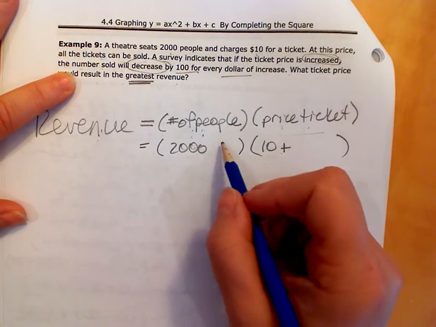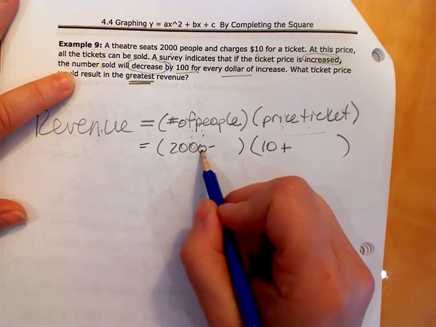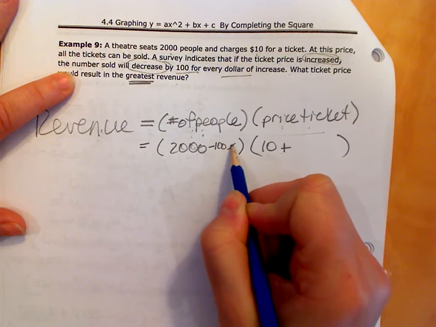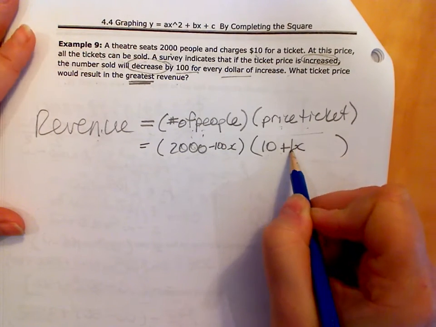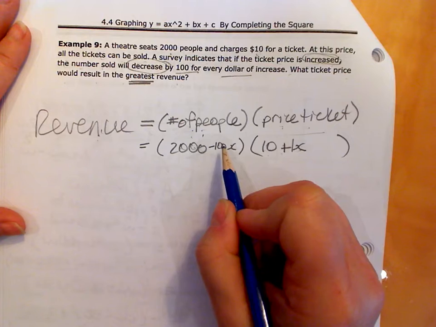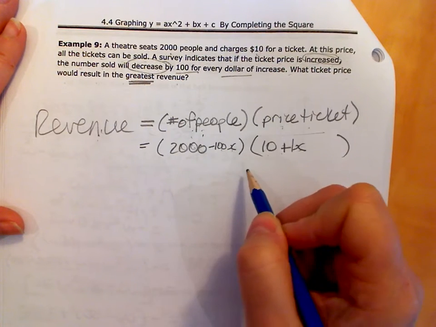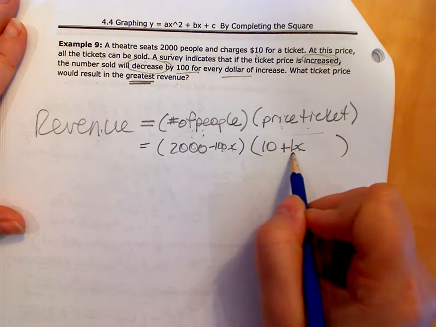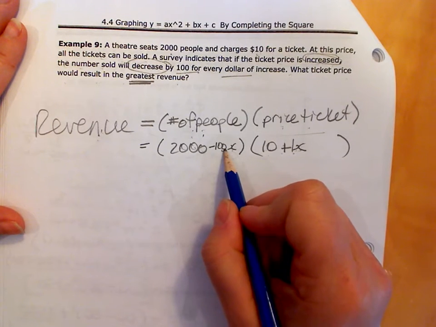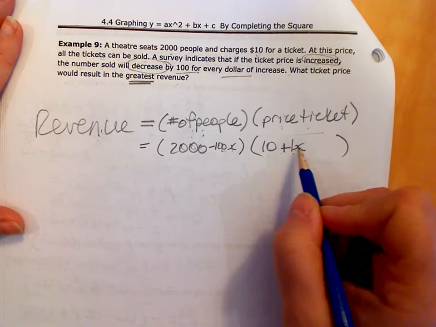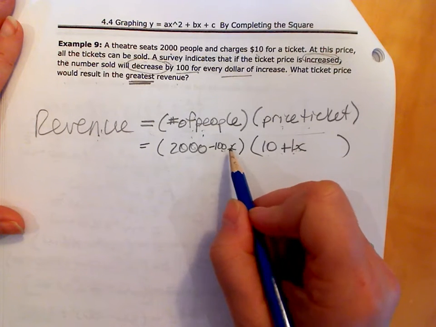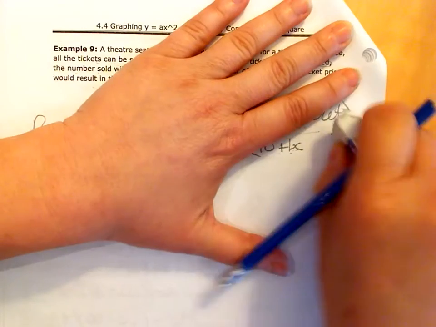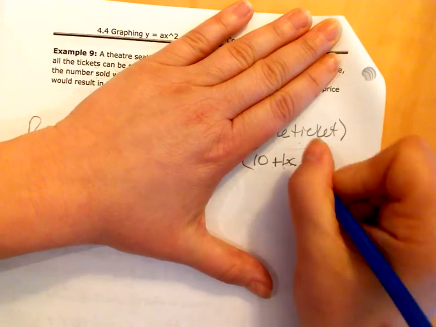The number sold will decrease. So the number sold will decrease 100 for every dollar of increase. So when there's one increase, there'll be 100 times that decrease. So $1 increase, 100 less attend. $2 increase, 200 less will attend. $3 increase, 300 less will attend, or 3 times 100. So now, I left lots of room for my bracket, but I didn't need it.